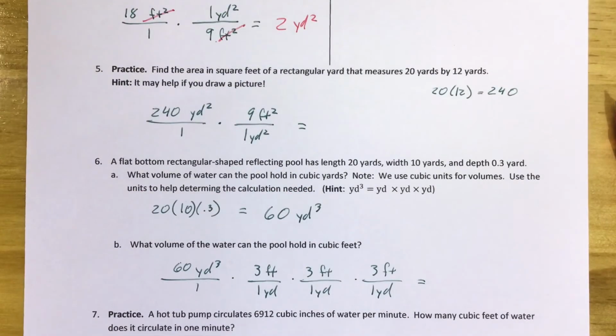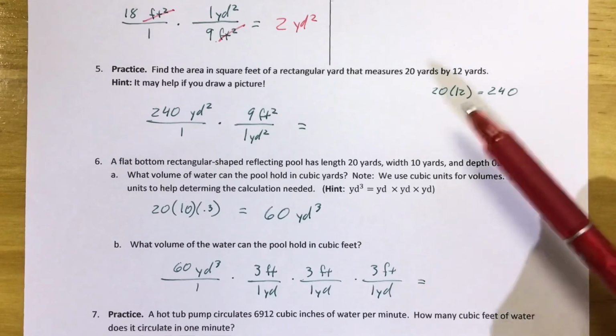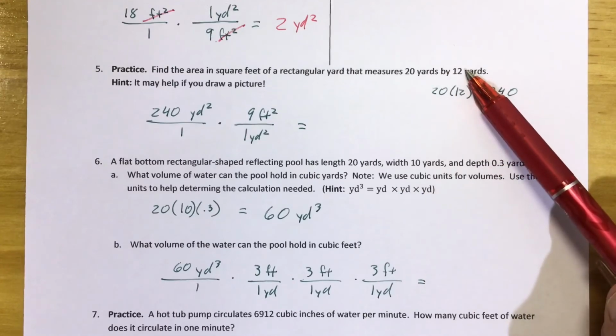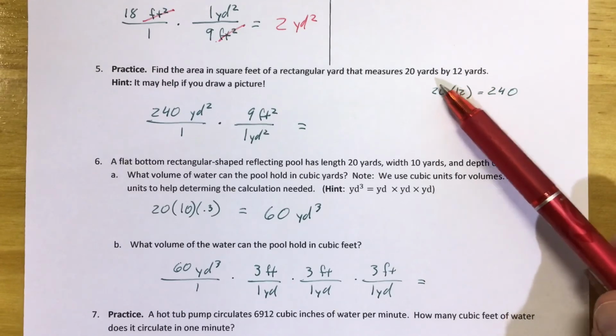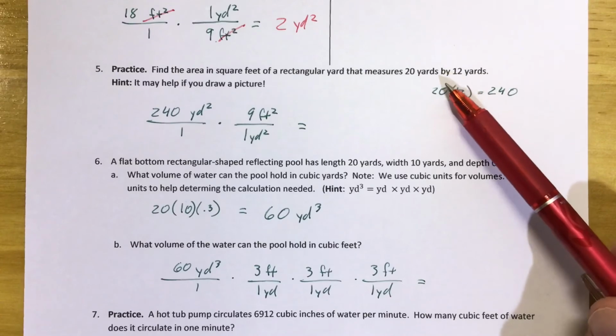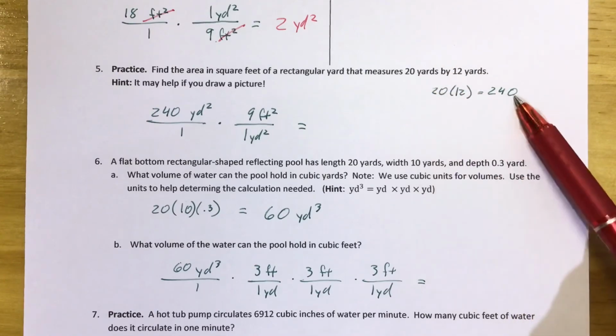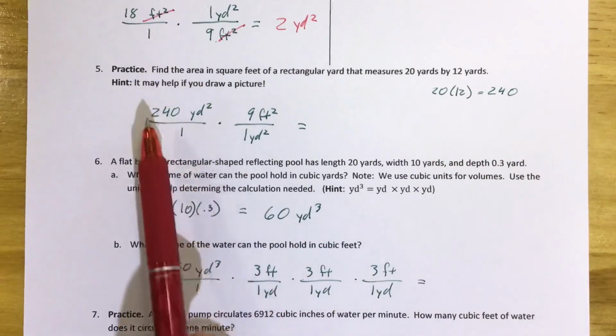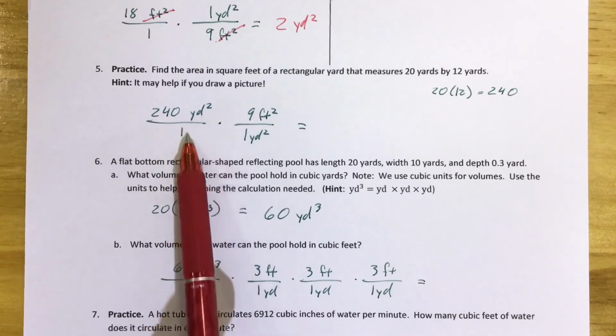All right, question number 5 is not much different than what we did in number 4. It does suggest maybe you draw a picture of a rectangle, but I didn't draw it for this one because I felt like just length times width is fine. Okay, it is going to be the backwards version of the problem though, because you're going to start with yards and then we're going to convert that into feet. So anyway, I would just multiply these 2 numbers together to get the square yardage, which turns out to be 240. Then take the 240 yards squared over 1.